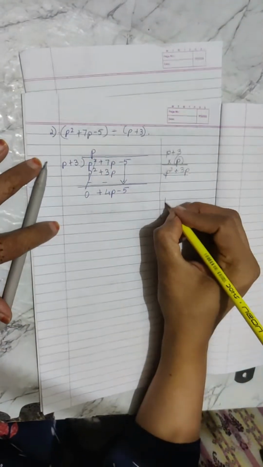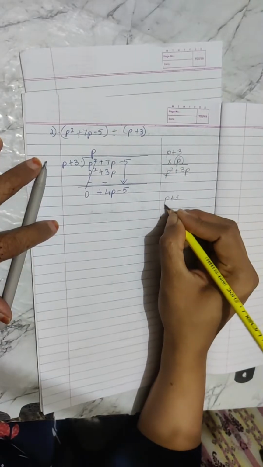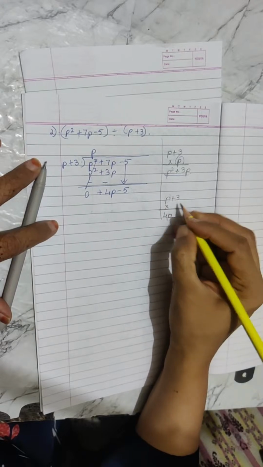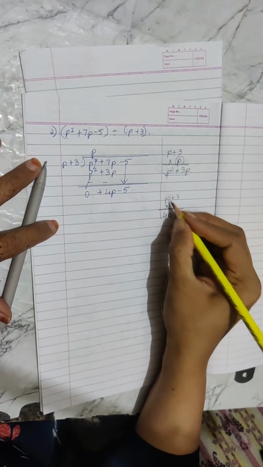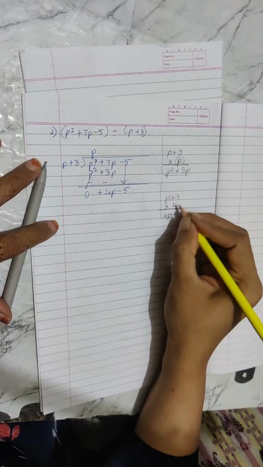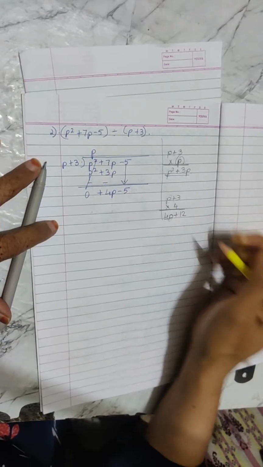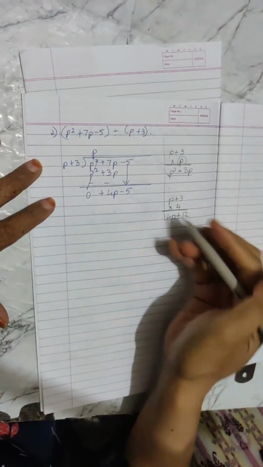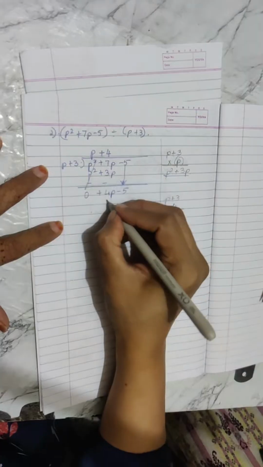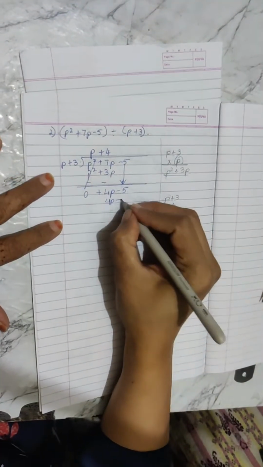Okay, so p plus 3 किससे multiply करना है? You get a 4p. I already have a p, so I have to multiply by 4. So 4 into p, 4p, plus sign in between, and 3 4s is 12. Okay, so I multiplied by plus 4. I got 4p plus 12.